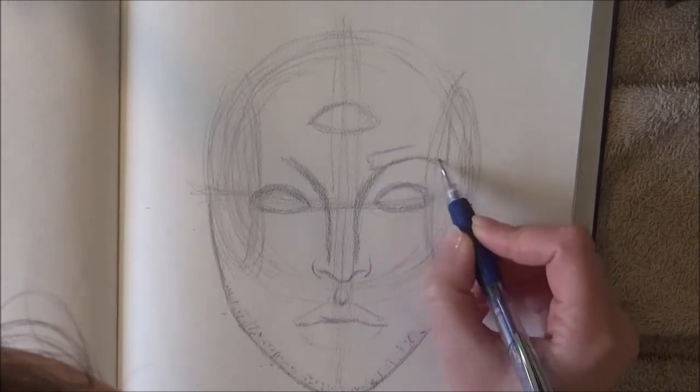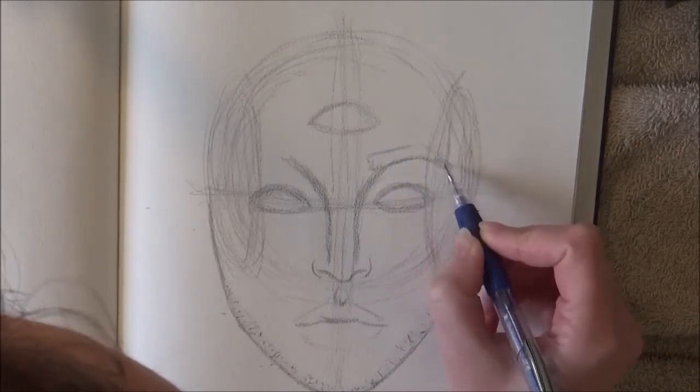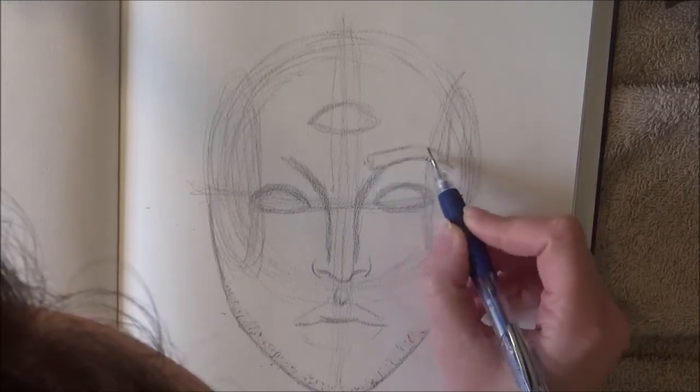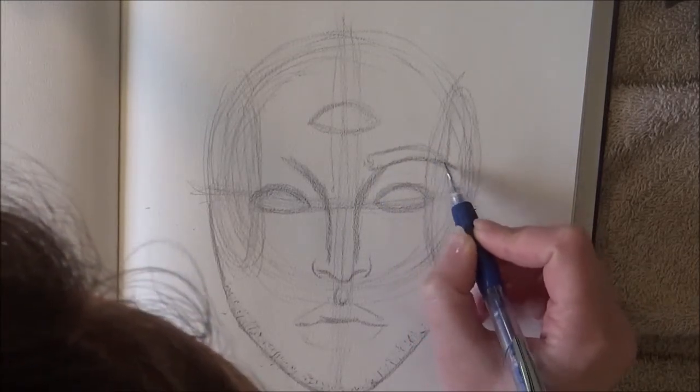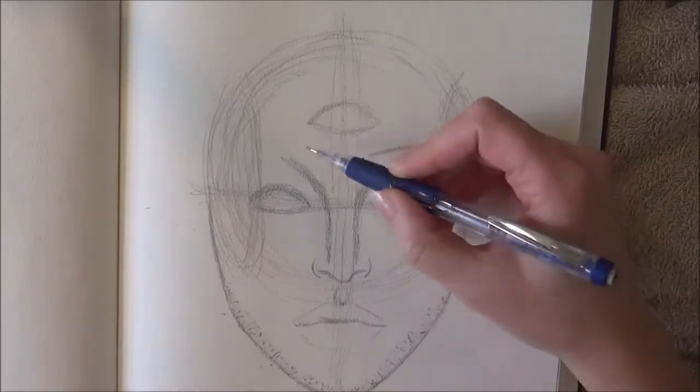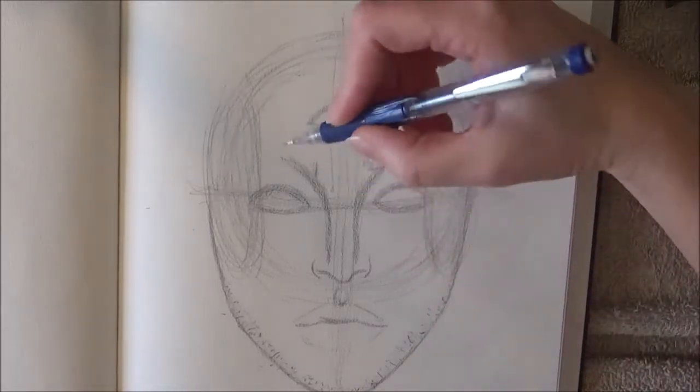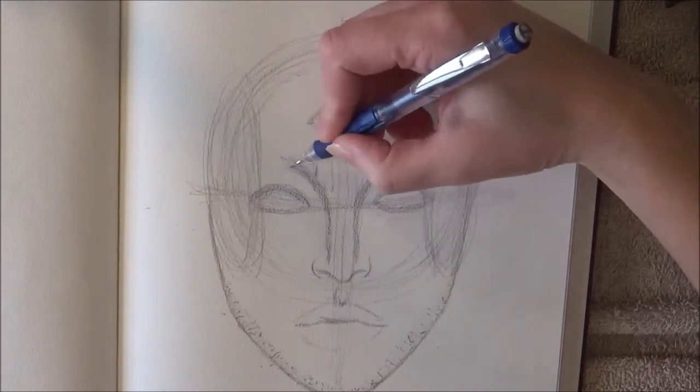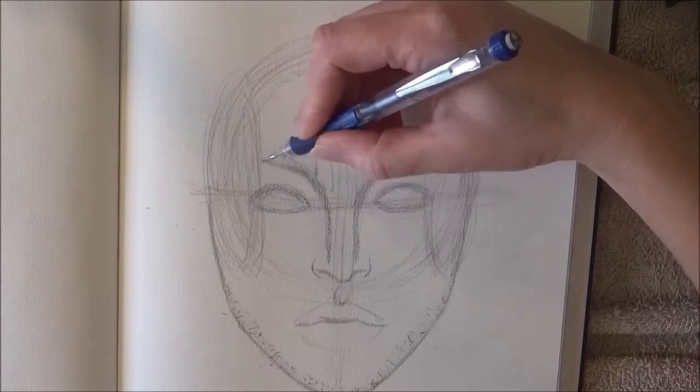And by arch, this is probably all I'm going to do. Which could be just a normal brow to somebody, but I don't want a super dramatic arch.